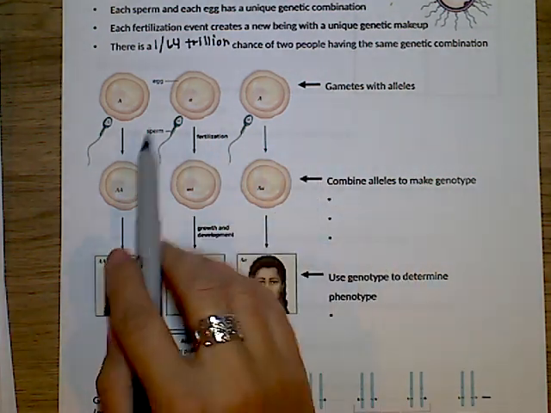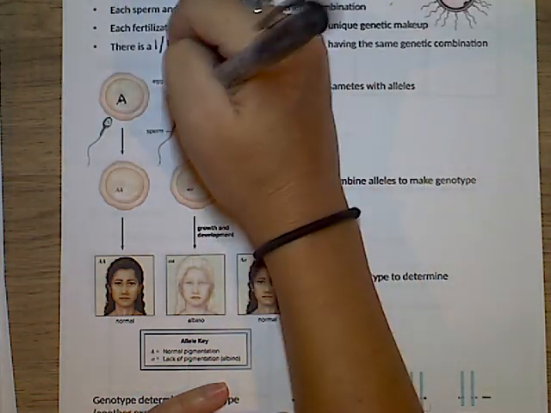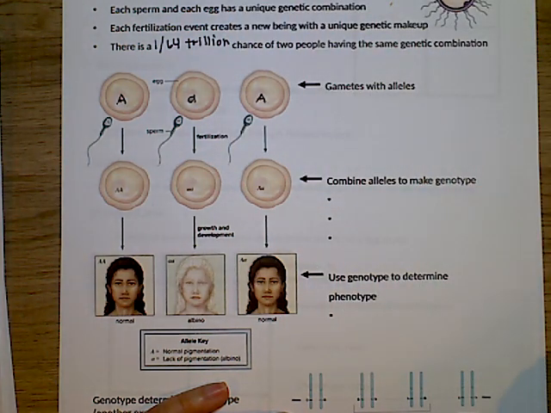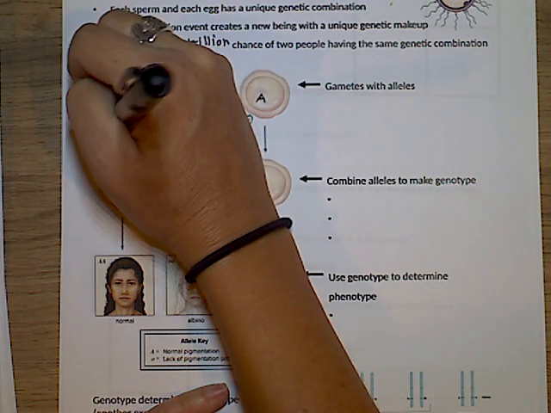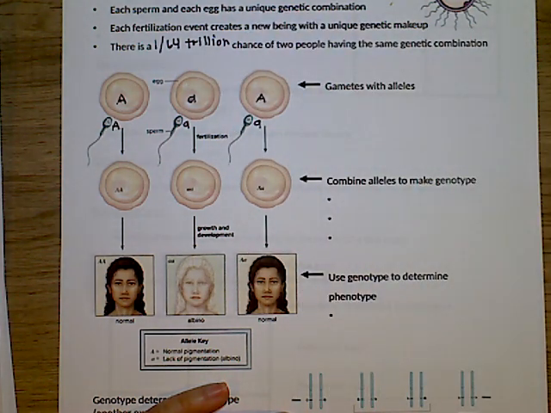Okay, so gametes with alleles are the eggs and sperm. Here it's kind of hard to see, but this egg has a dominant allele, this one has a recessive allele, and this one has a dominant allele. In the sperm, this one has the dominant allele, this one has the recessive, and this one has the recessive allele. And this is coding for skin pigment in this case. So the big A is the allele for normal pigmentation, and the little a is coding for lack of pigmentation, which results in albinism, or an albino.